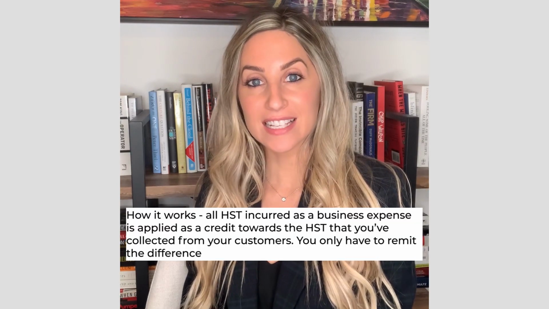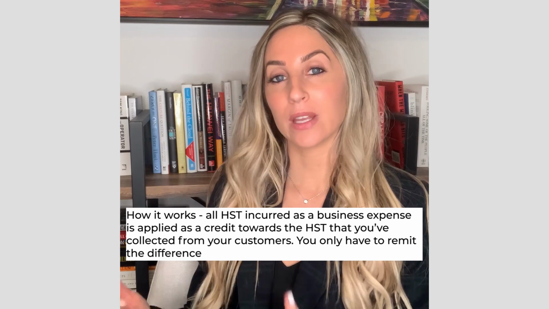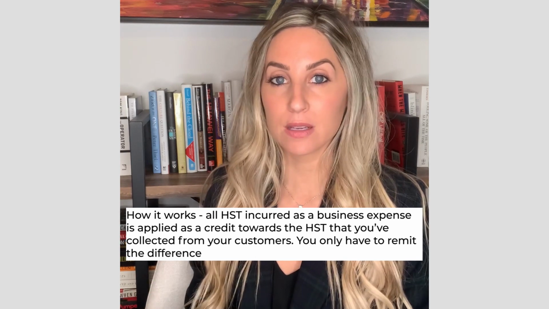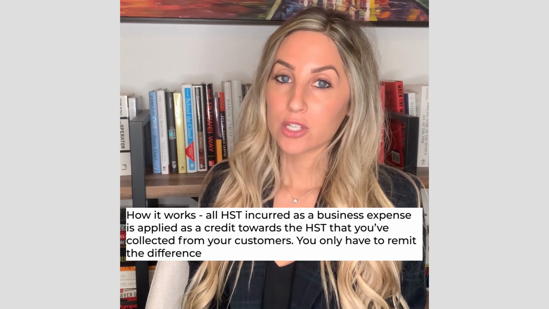you will get back only if you are an HST registrant. If you're in the business of the purchase and sale of goods, all of the goods that you purchase, you're paying HST on. And then you resell them. The whole reason for the ITC system is to prevent double taxation. If you are a registrant, then when you resell those goods, all of the HST that you paid in the acquisition of those goods is applied towards the HST that you've collected, and you only have to remit the difference. So what that means is you get some of your HST back. You cannot get basically all of the HST that you incur in the operation of your business back if you're not a registrant.